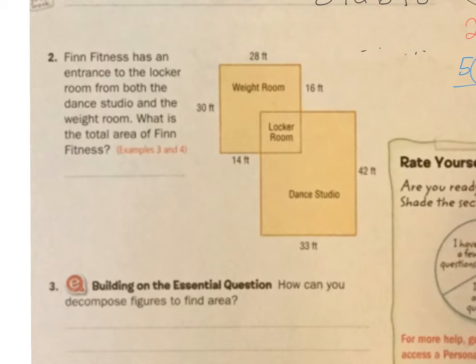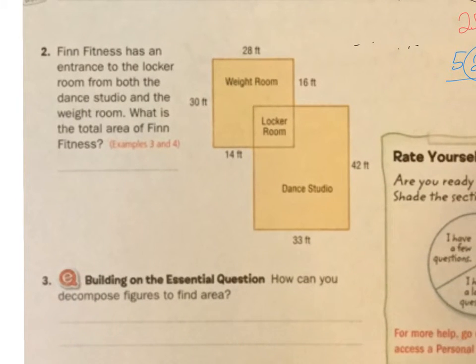Okay, so we want to find the area of the weight room, the dance studio, and the locker room. But we only need the locker room one time. So we're going to take one of those away. First, we have to find the weight room. The weight room is a 28 by 30. So all we have to do is do 28 times 30. And when I do 28 times 30, I get 840.